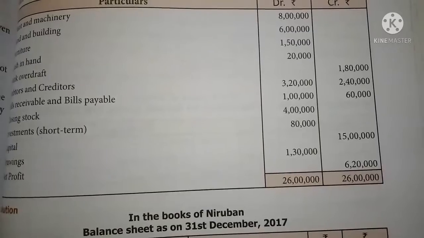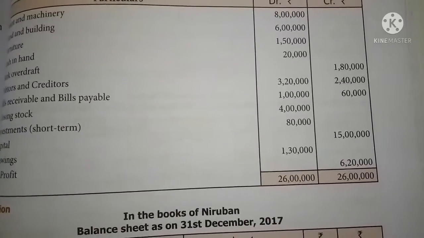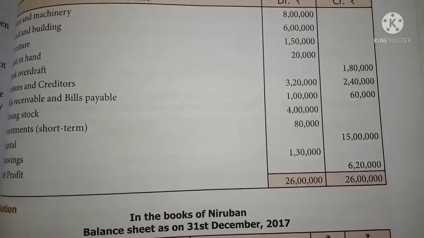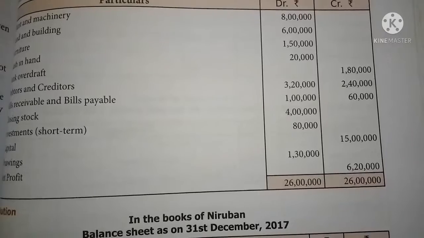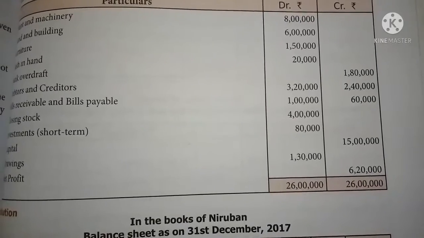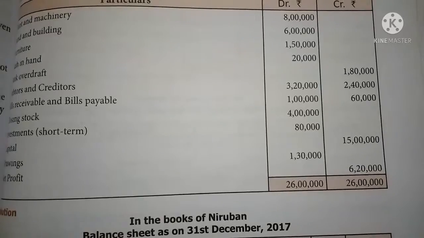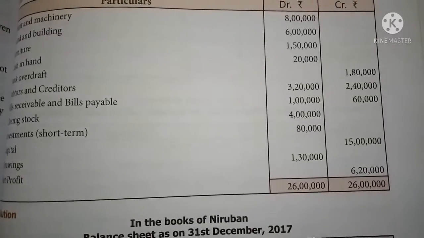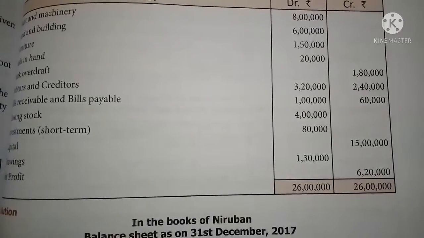Investments, short term, is also one of the assets, 80,000. Capital, 15 lakhs, is one of the liabilities. Drawings should be taken to the capital and subtracted. On the liability side, from the capital you should subtract drawings, 1 lakh 30. Net profit, 6 lakh 20, is a profit, so it should be added to the capital.